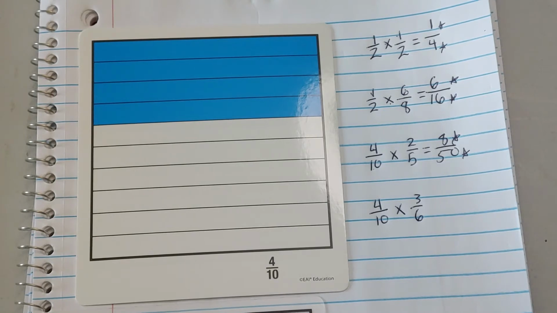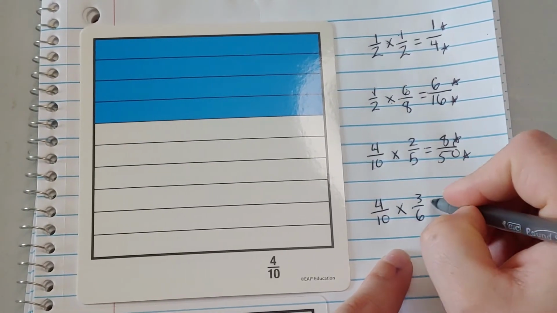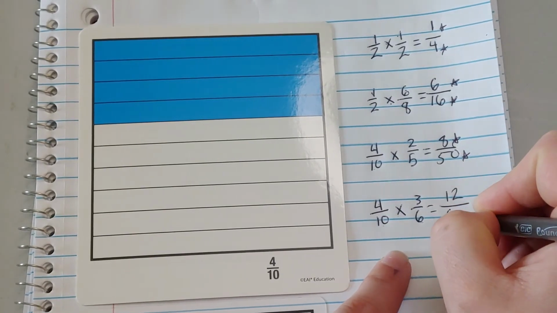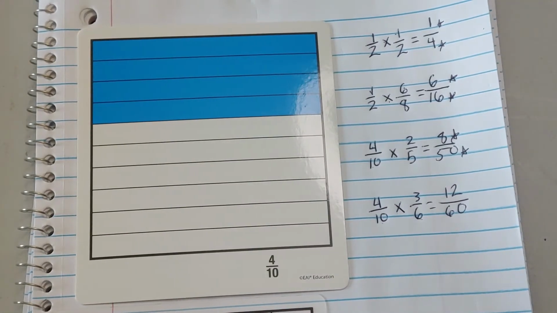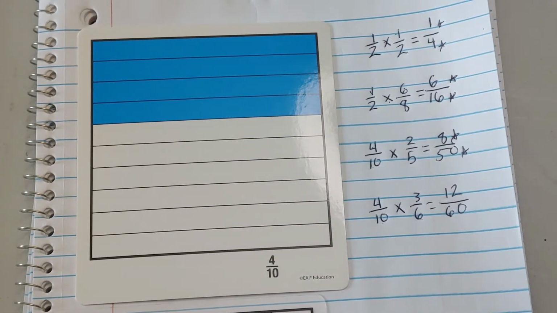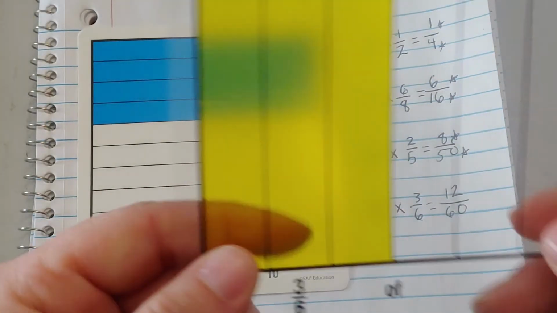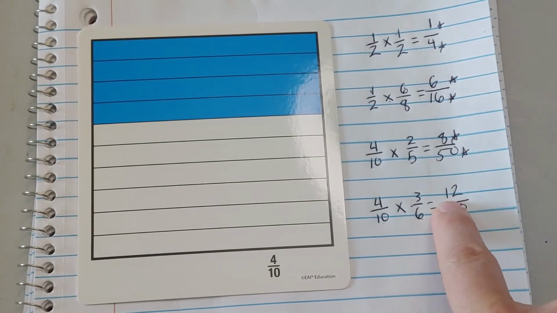All right, did you get it? I'm going to check the math with you before we put the parts together. So 4 times 3 is 12. 10 times 6, 60. Again, look at all, that's a crazy amount of boxes. I don't want to count all that. I'm far too lazy. All right, 4/10 times 3/6. We should have 60 boxes and 12 of them should be green. You ready?